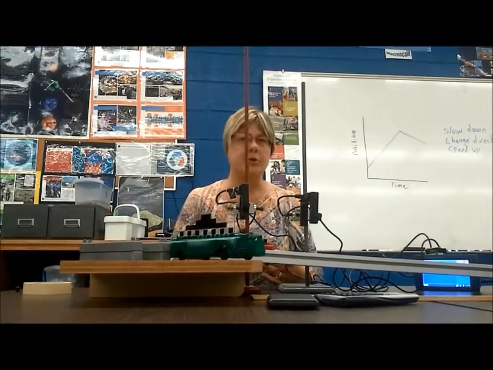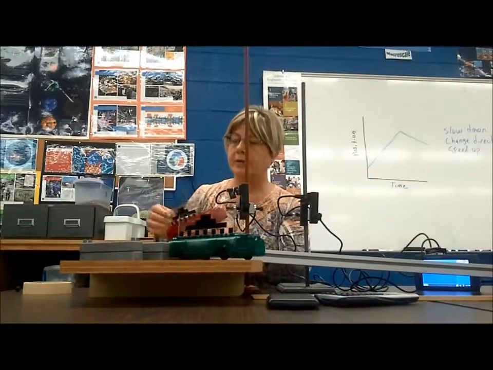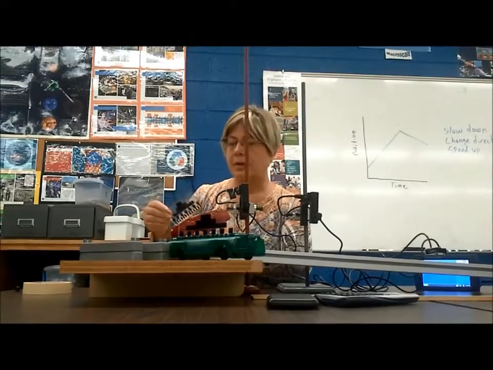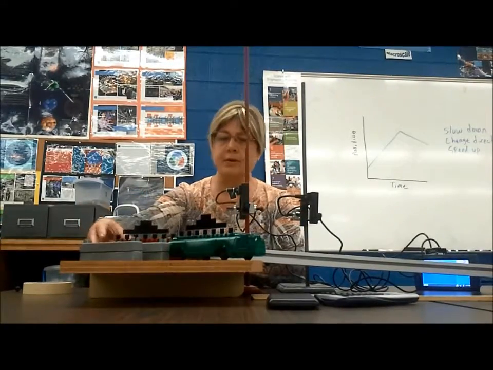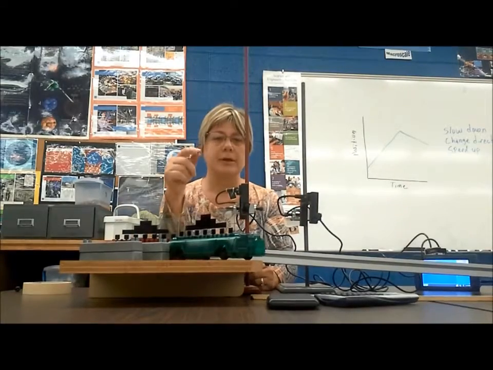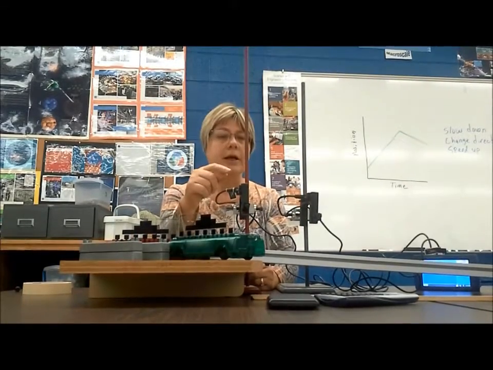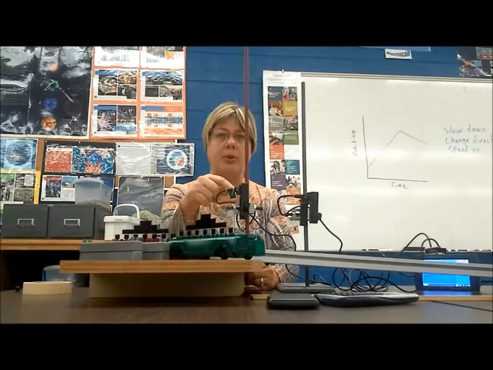To do this, you're going to need a cart with a piece of plastic in it called a picket fence. You're going to need 2 photogates, and the photogates are going to be our stopwatch.